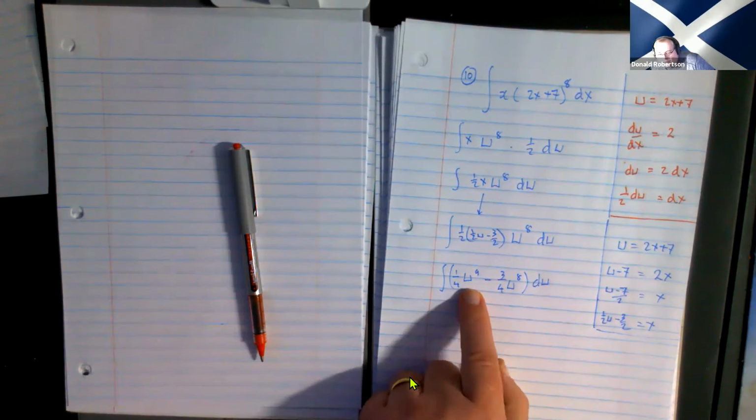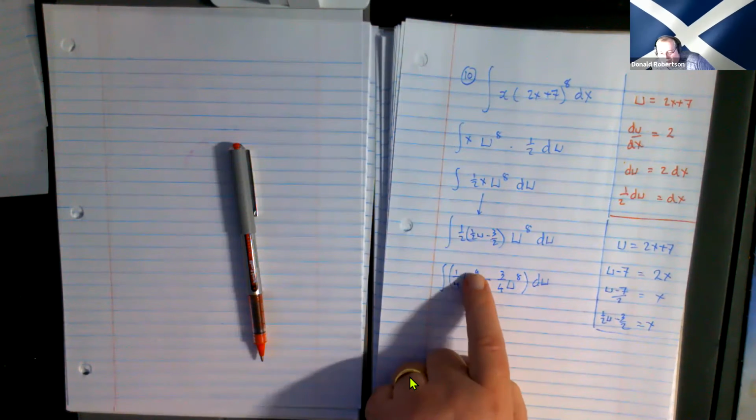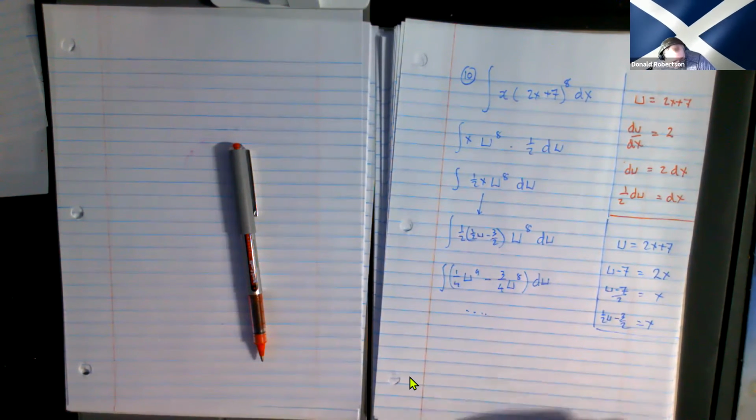Do you see that you can now do the power rule on these? Add 1 to the power, divide by the new power. And then once you have all your answers with u's, turn all the u's into 2x plus 7's and you're finished. Almost finished, these guys. 11.